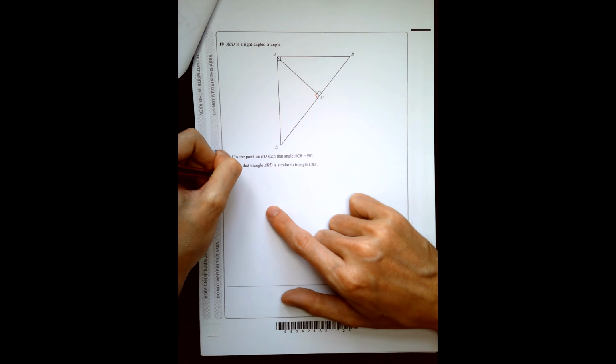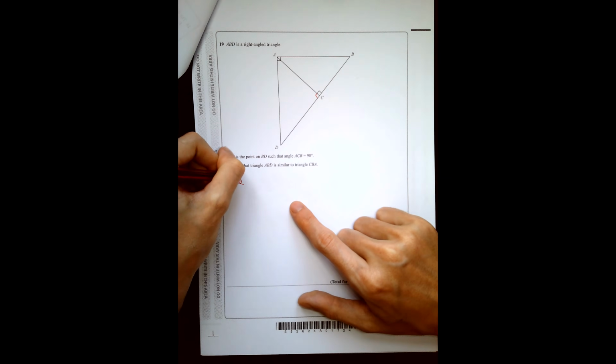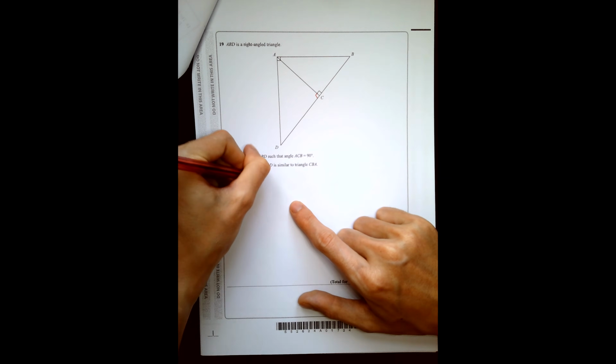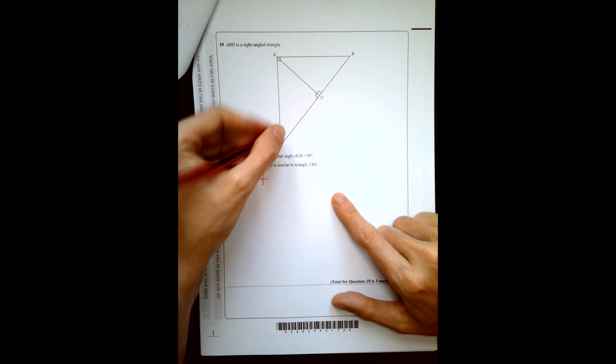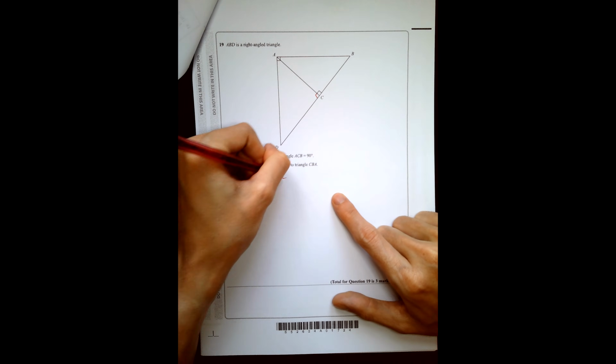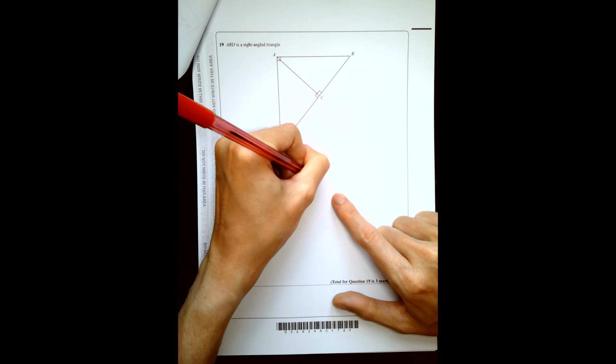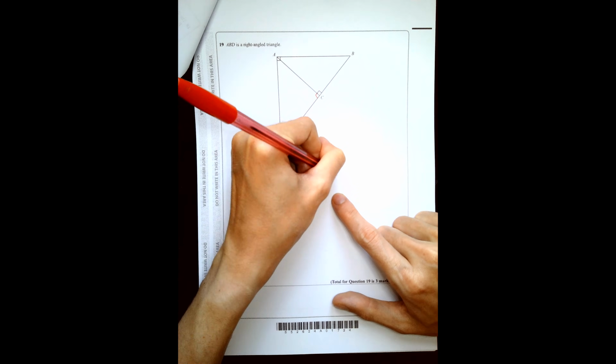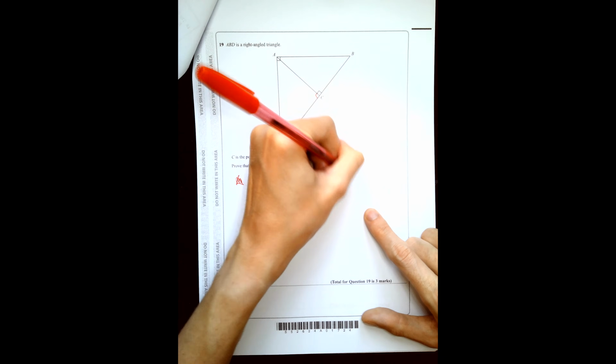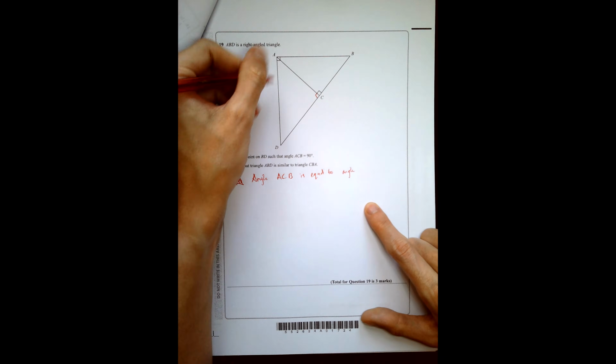Okay, so how could I write this down? Actually, I'll write it in words. Angle ACB is equal to angle DAB.